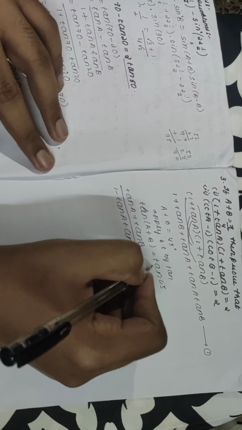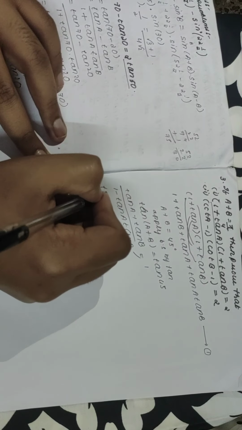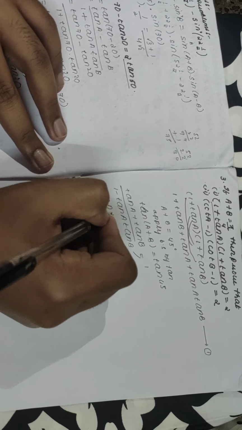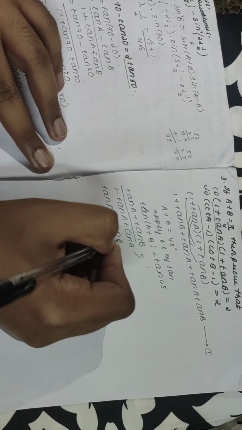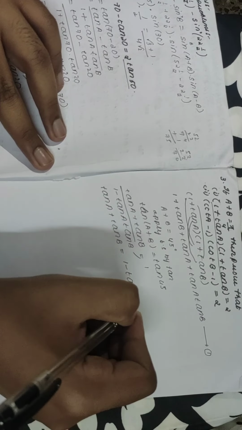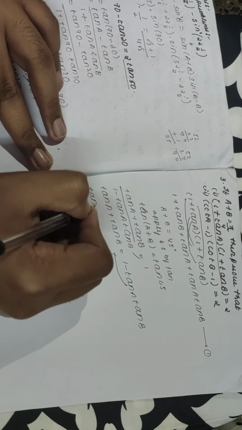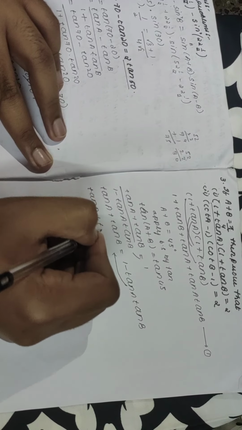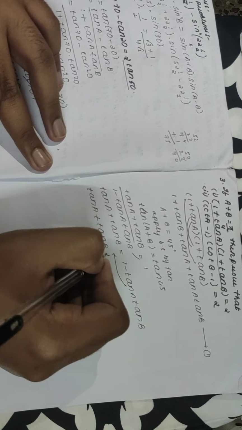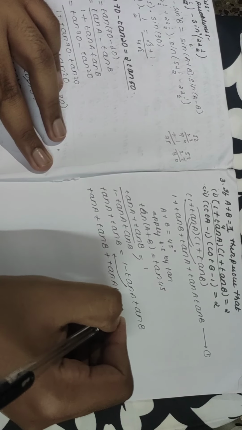As we know, the value of tan 45 is 1. Cross multiply this. Tan a plus tan b is equal to 1 minus tan a tan b. Take this tan a tan b to that side. Tan a plus tan b plus tan a tan b is equal to 1.